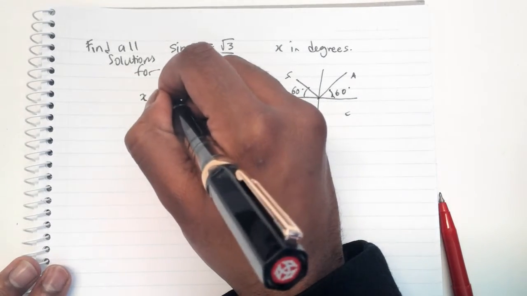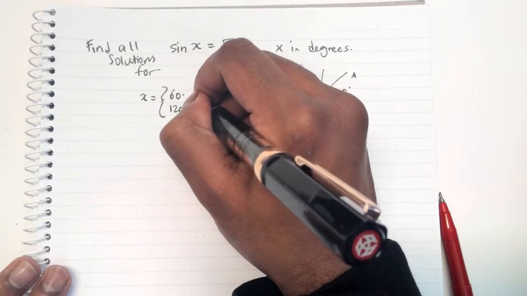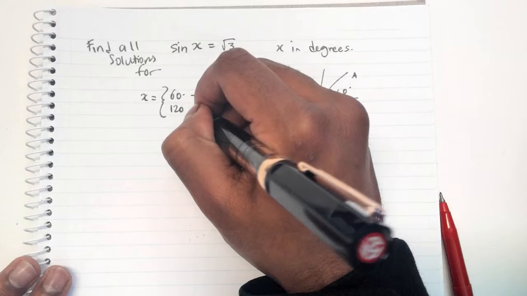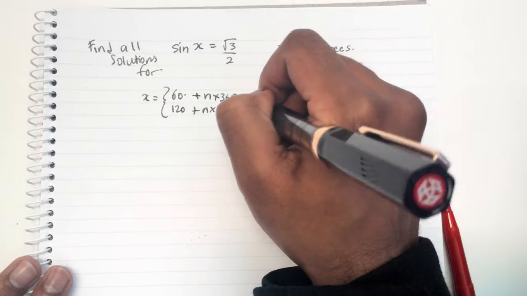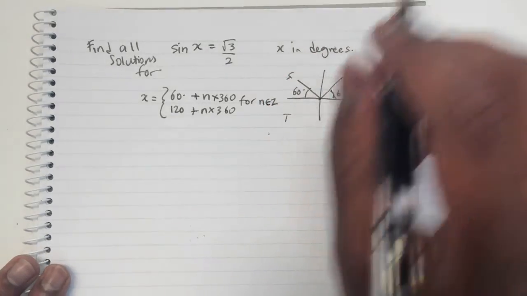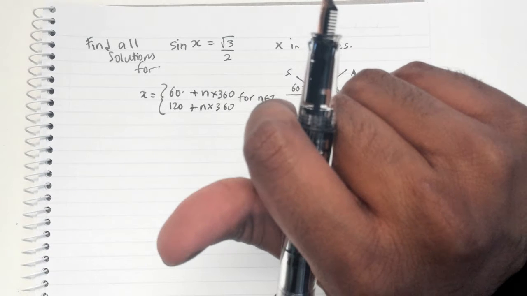So x is 60 or 120 plus n times 360, for n being an element of the integers.